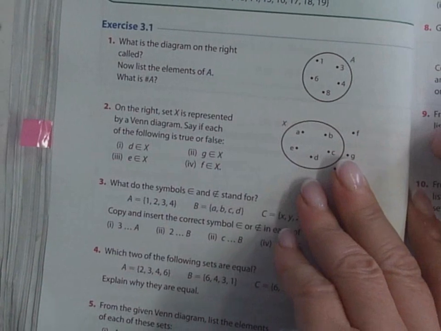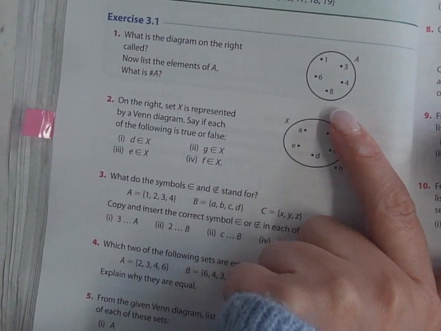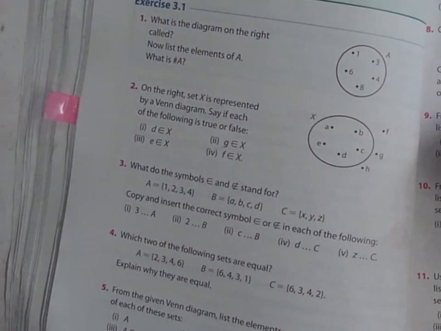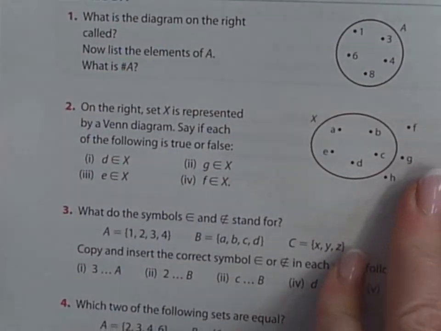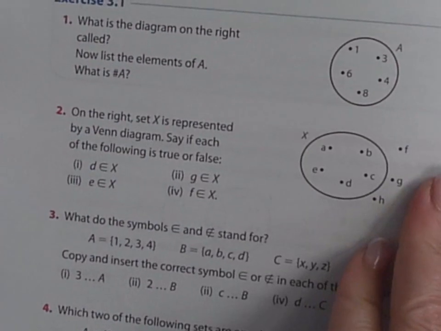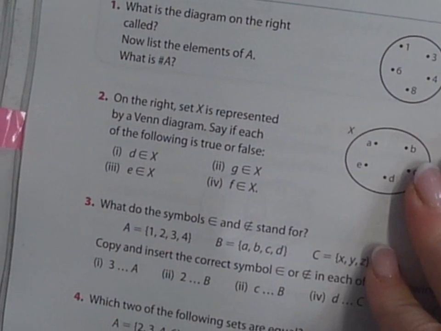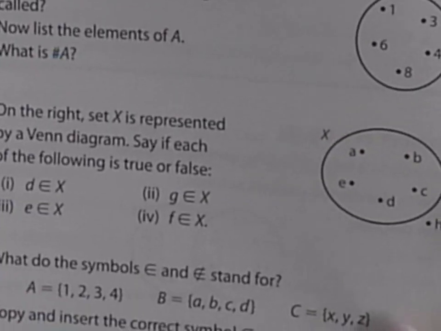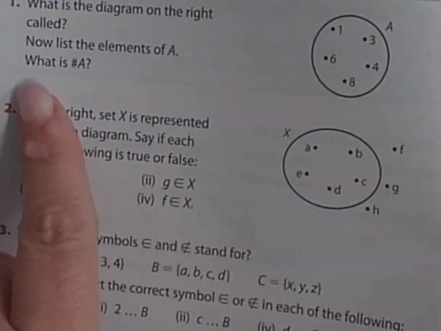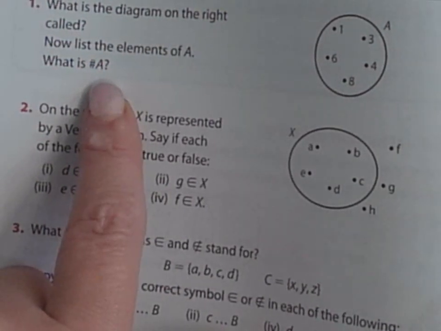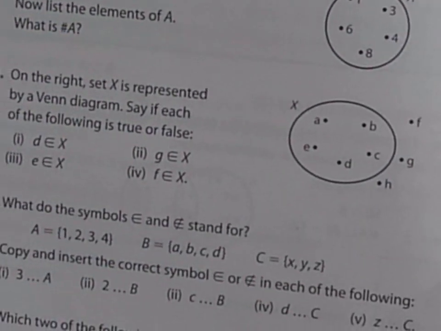List the elements of A. Right, okay, so Aisling, call out the elements of A there. You can open your copy and read me out the answers if you like. Very good. Now what is this symbol A? 5. Yeah, that's the cardinal number of A, so it's just count them, right? Don't list them, just count them.